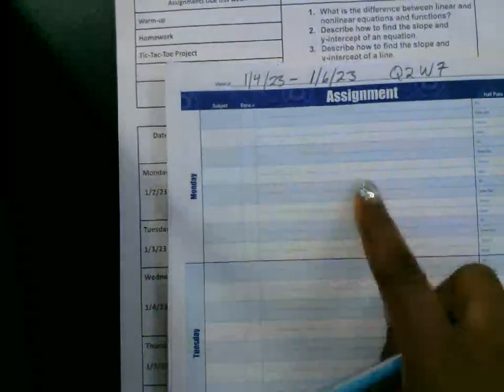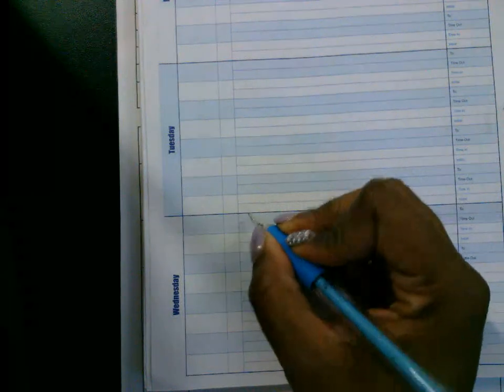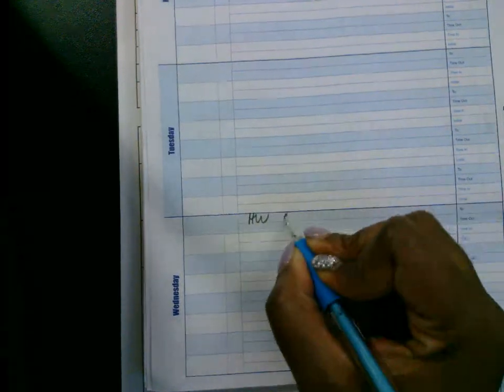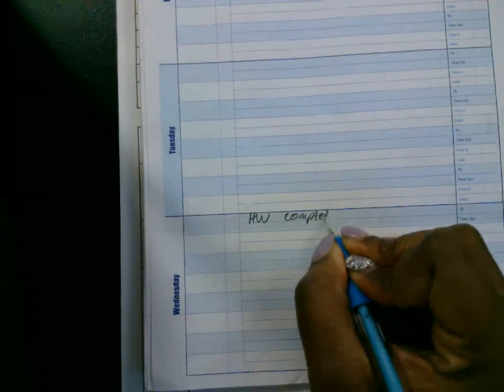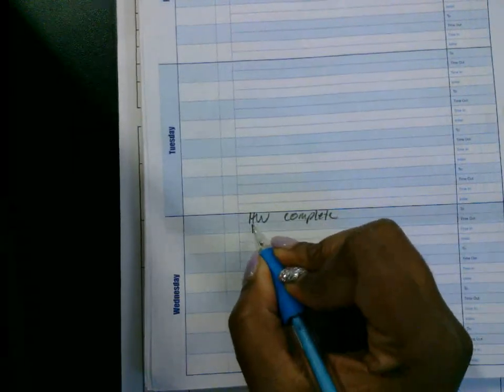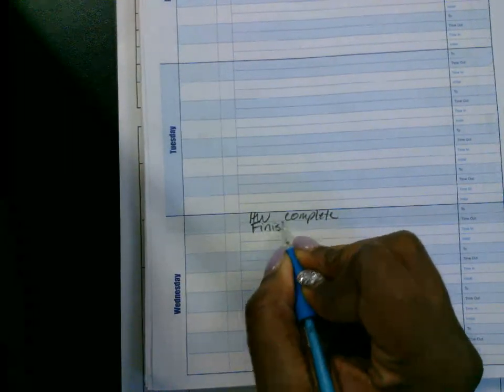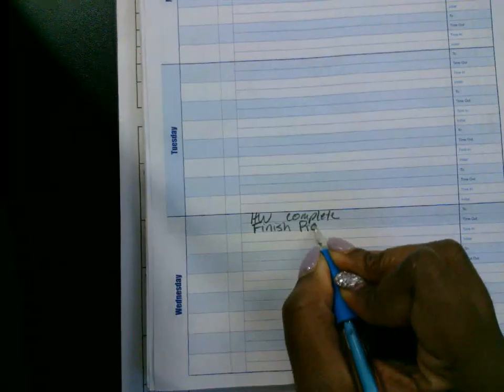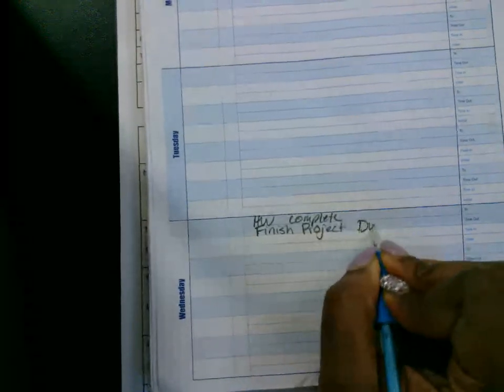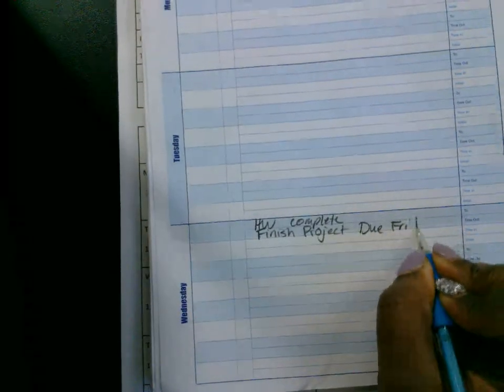Of course, we had no school on Monday and Tuesday. We're down at Wednesday. There's no tutoring this week, no virtual tutoring this week. You have the homework. Make sure you complete your homework and make sure if you haven't already, work on your project. Finish up your project. Finish project. The project is due Friday if you haven't already turned it in.